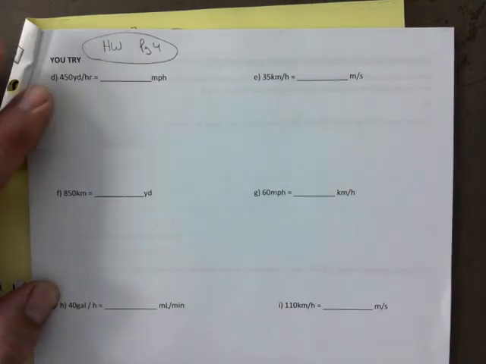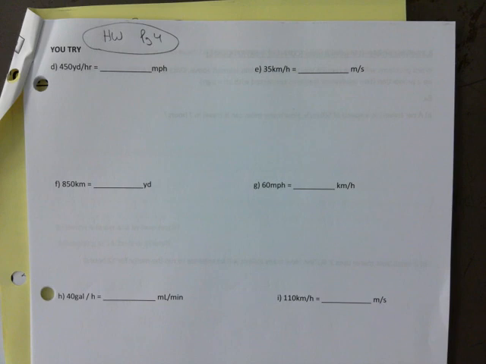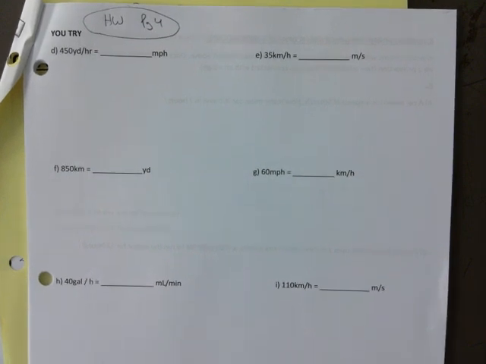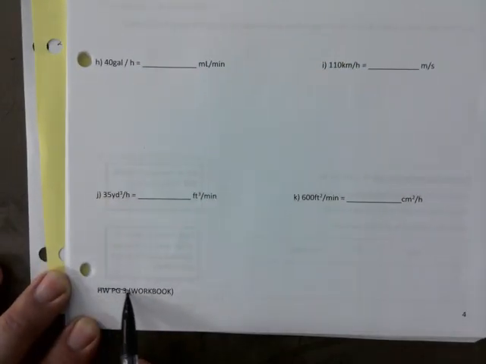And I see already some hiccups here and there. If you look at the bottom of this page, what does it say there? Homework, page 3 of the workbook. And you're like, what workbook? Isn't this a workbook? This used to be a single handout, and so sometimes I forget to remove these things. So just cross this out so you're not confused.